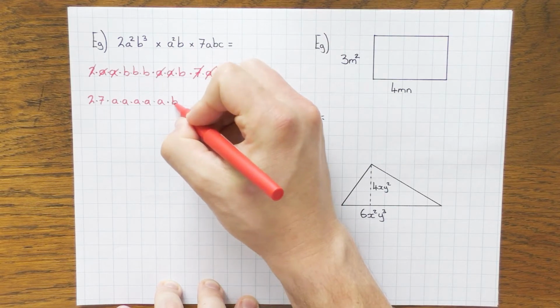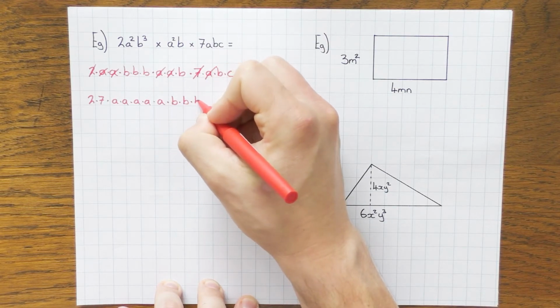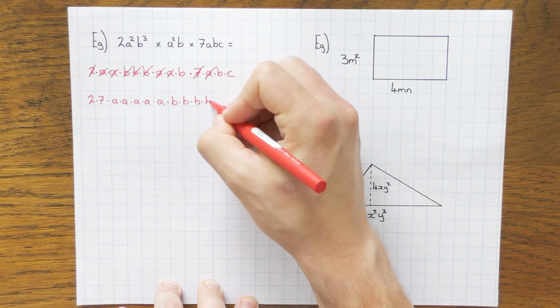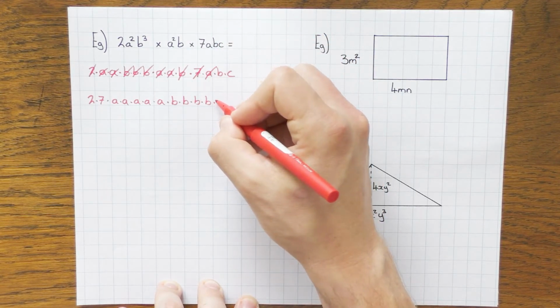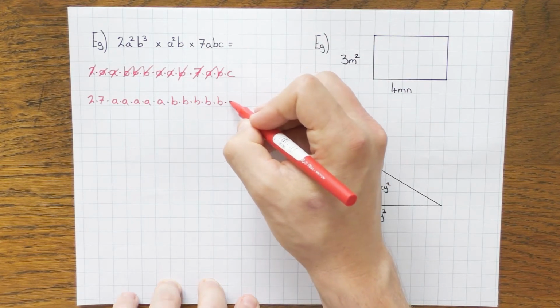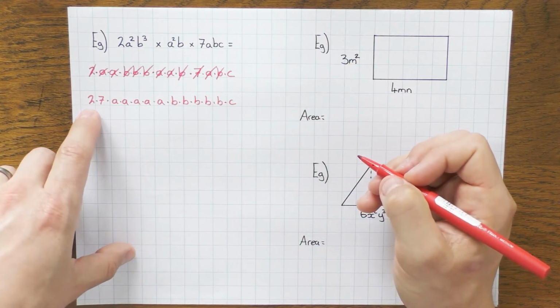Let's have a look at the b's. I've got 3 to start off with. Any others? Yep, there's one there. Oh, and there's one there as well. And then no more b's, but there is a c on the end. So then we can just look at this then.